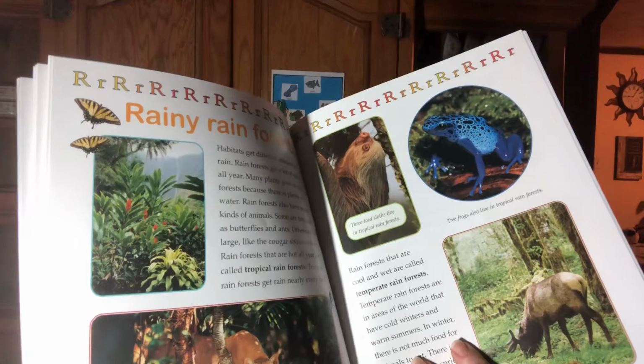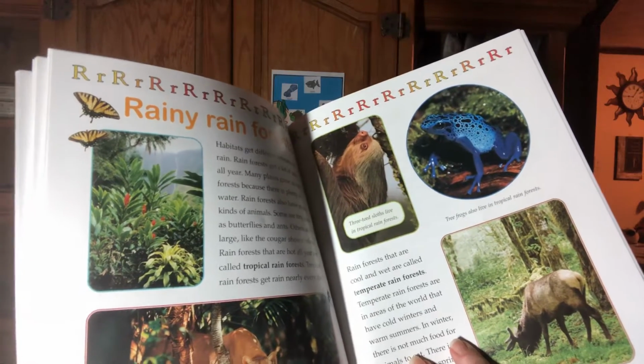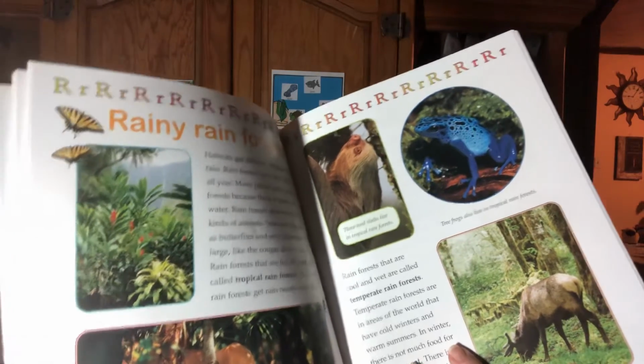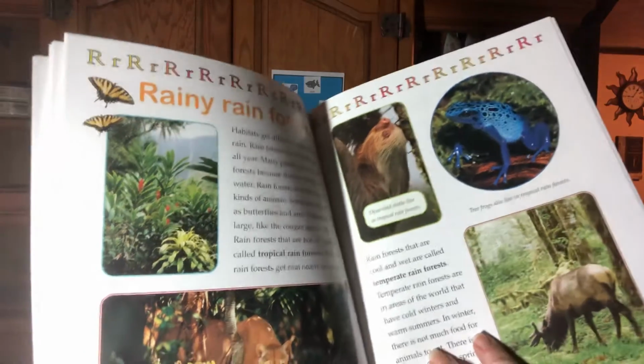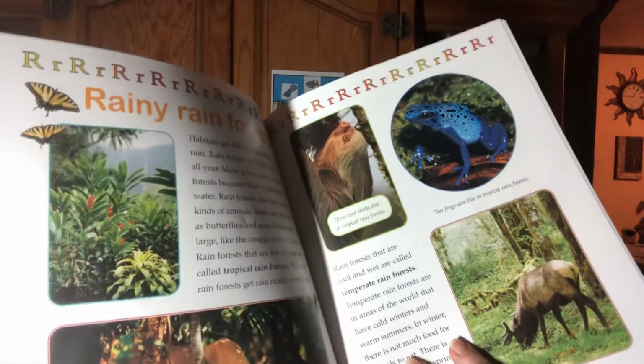Rainforests that are hot all year are called tropical rainforests. Tropical rainforests get rain nearly every day. Some of you may recognize the rainforest from learning about it in Miss Gabby and Miss Tatiana's room.